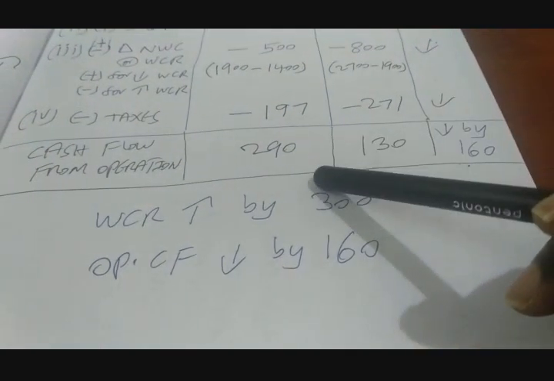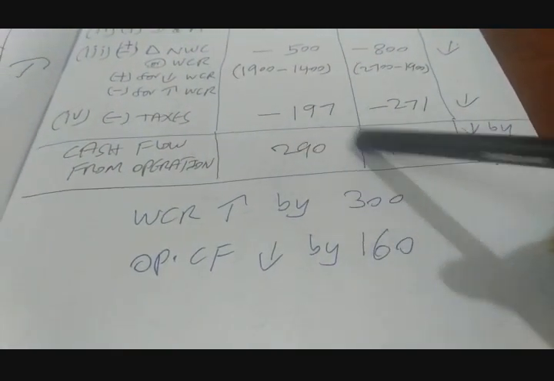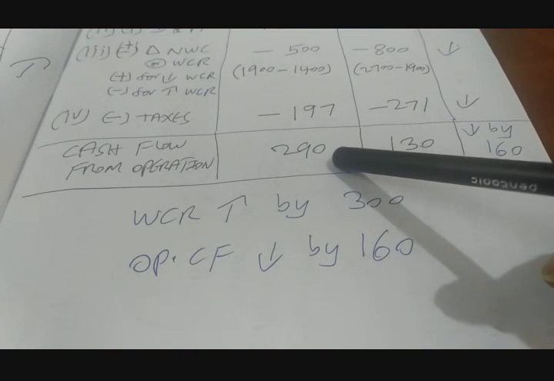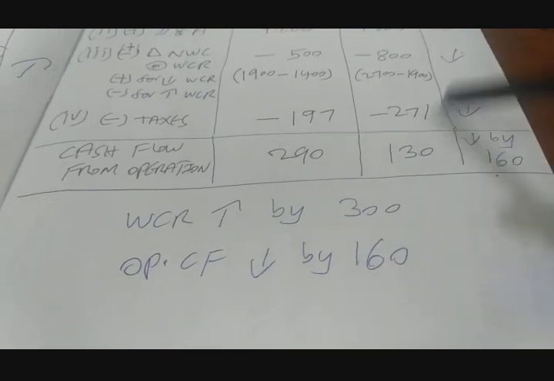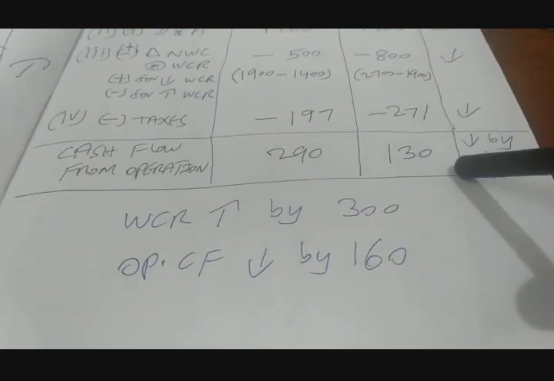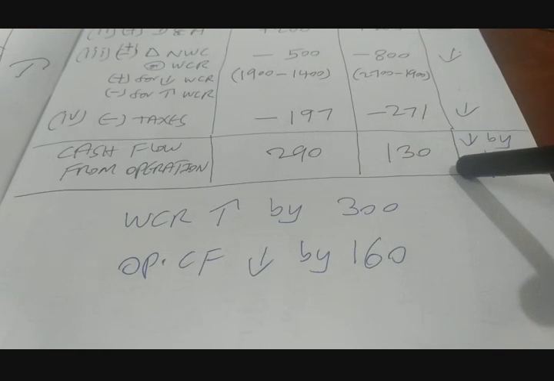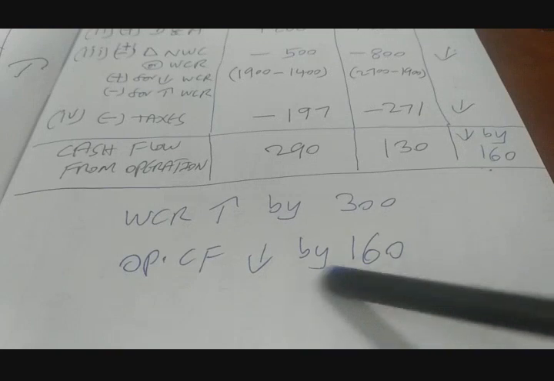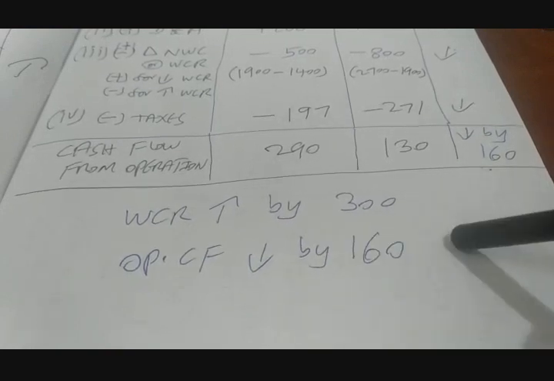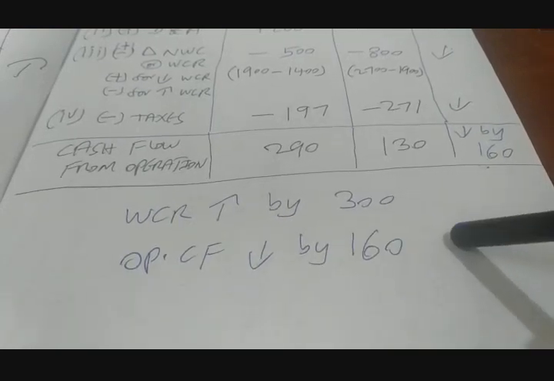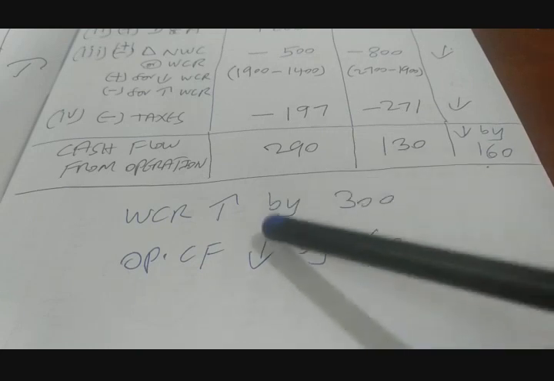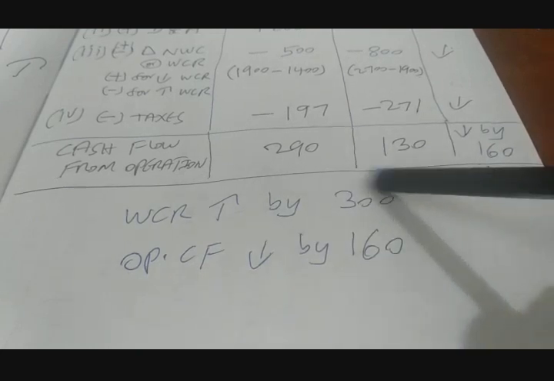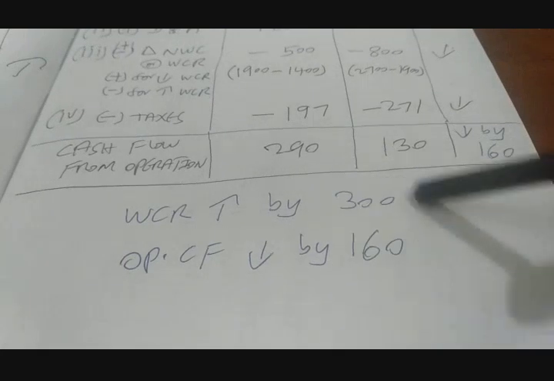If you do that, what you are getting is cash flow from operating activities. For year T minus 1 it is 290, for year T it is 130. So is it going up or coming down? Actually it is coming down by 160. Operating cash flow is coming down by 160, not a good sign for the company. Why is it coming down? Because working capital is going up by 300. This is one of the key reasons.